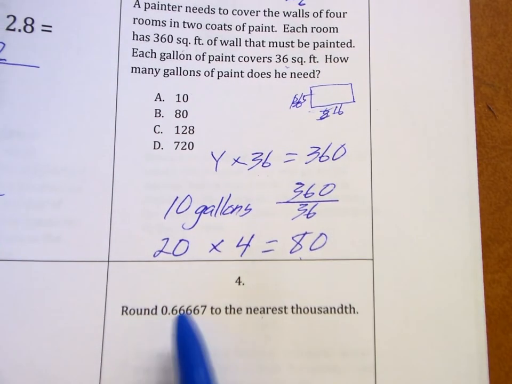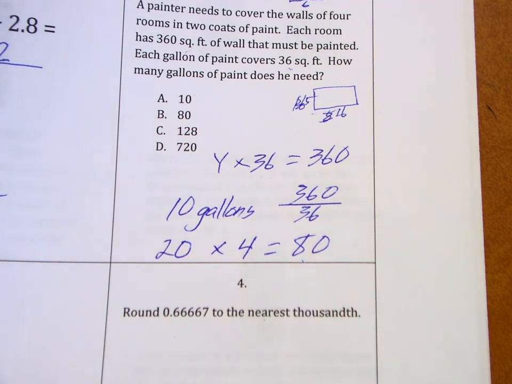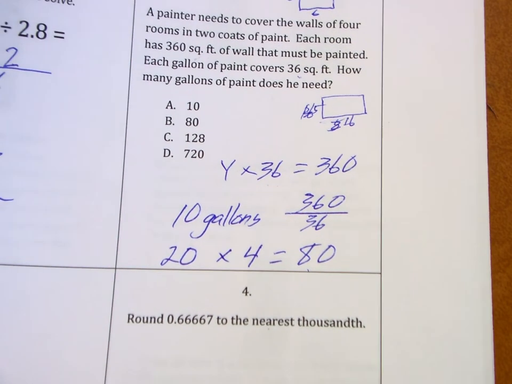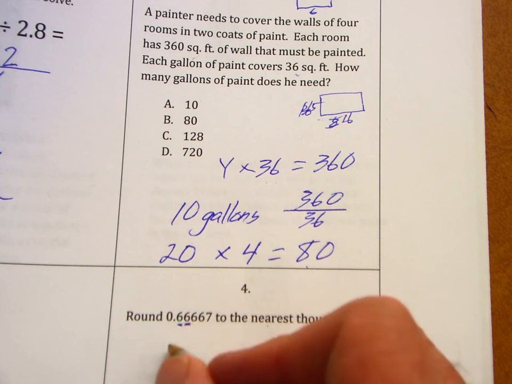Last one. Round 0.66667 to the nearest thousandth. Okay, you have to know where the thousandth place is. With a decimal, this is the tenths. 6/10. This is the hundredths.